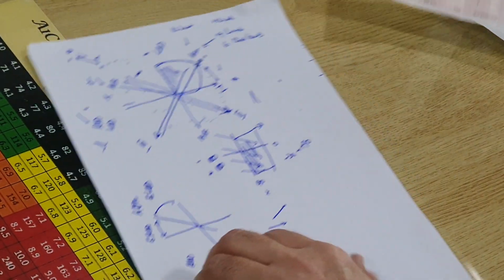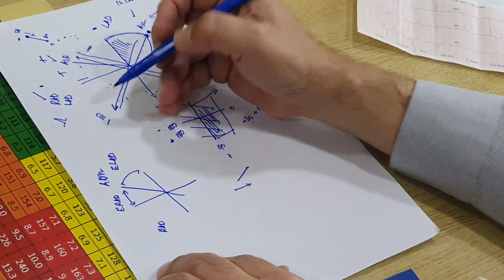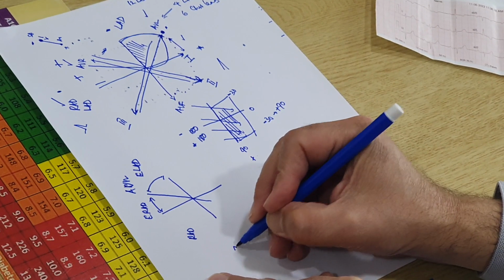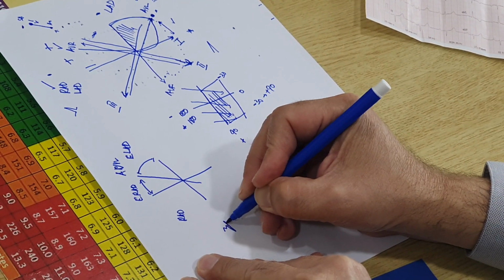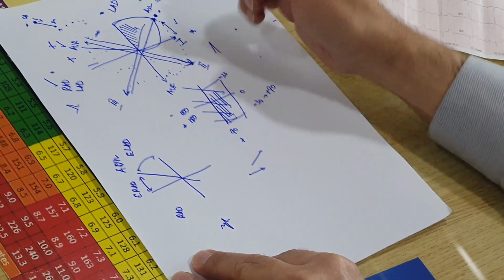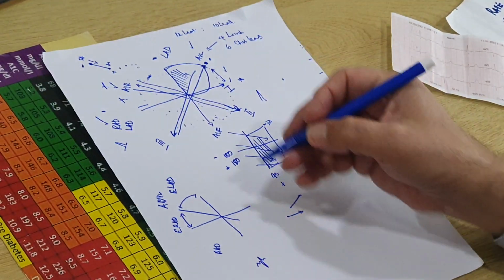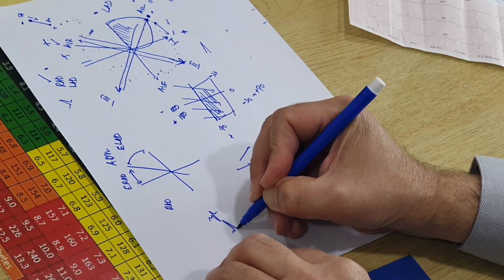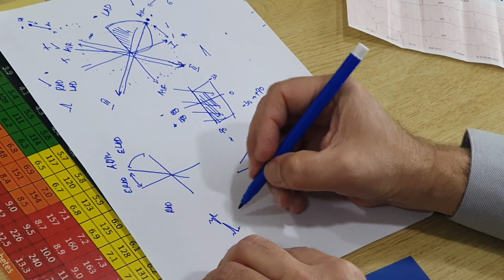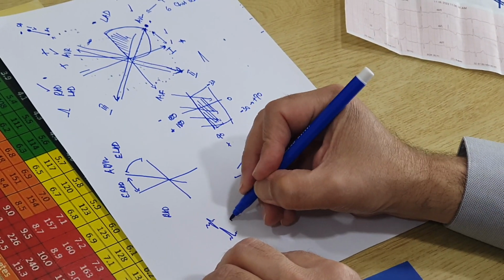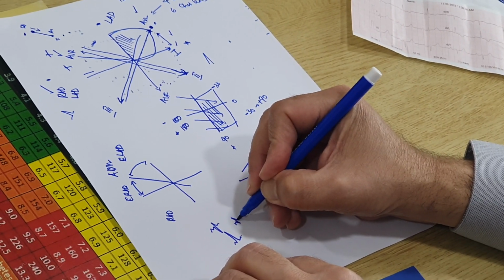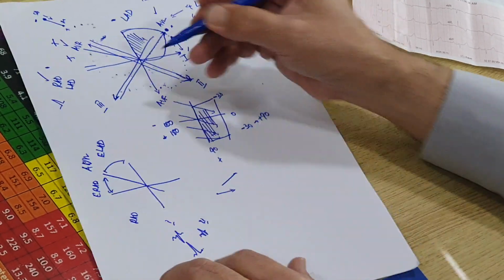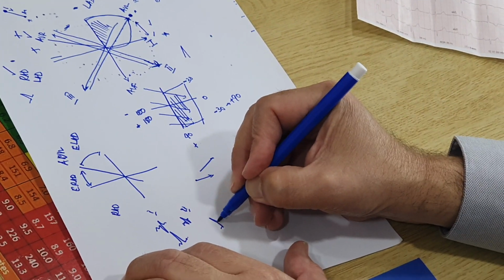And in right axis deviation, let's see what we would get. We'll get a negative in lead 1, right, because it's falling on that side. We'll get a positive in lead 3, and then we'll also get an equivocal or a bit negative in lead 2, and then we'll also get a positive in AVF.